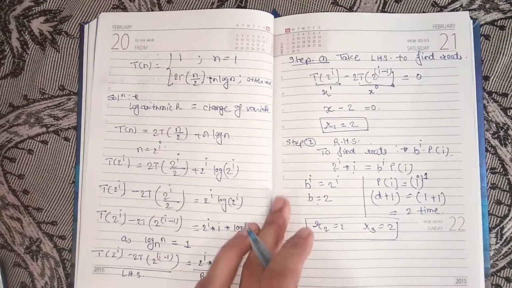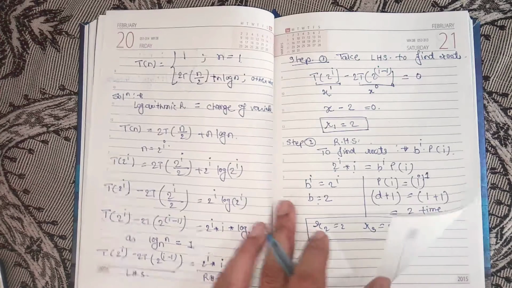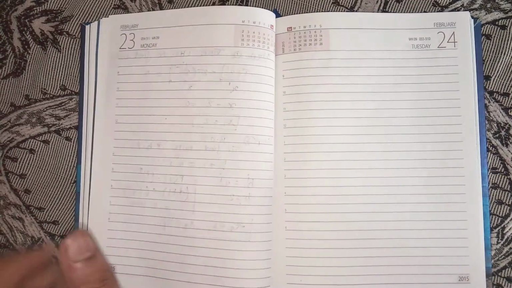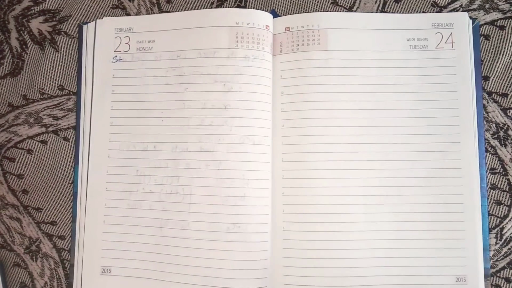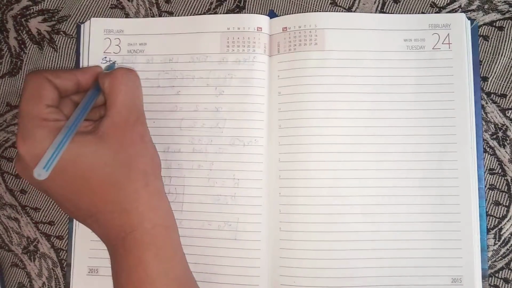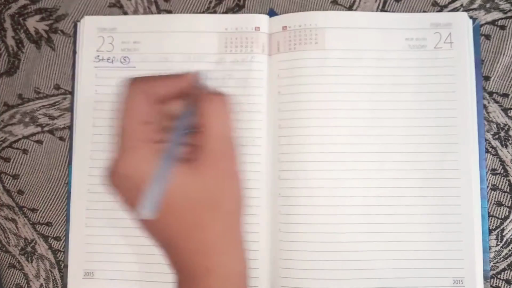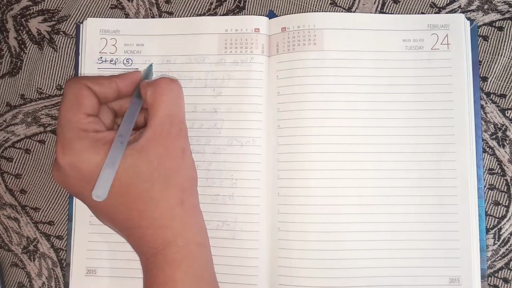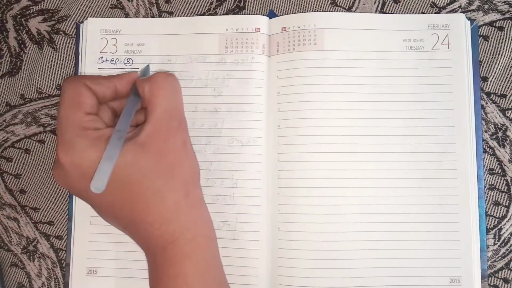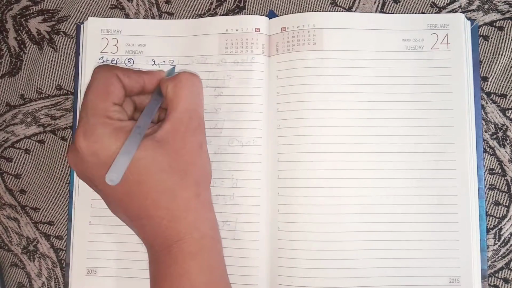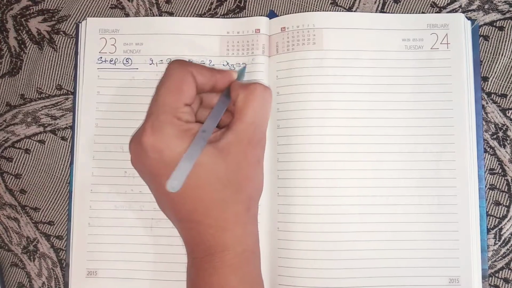Fine. Now in the next term, that is step 3, what am I doing? I am combining both of the roots, the roots calculated by RHS as well as by LHS, that is R1 is equal to 2, R2 is equal to 2 and R3 is equal to 2.